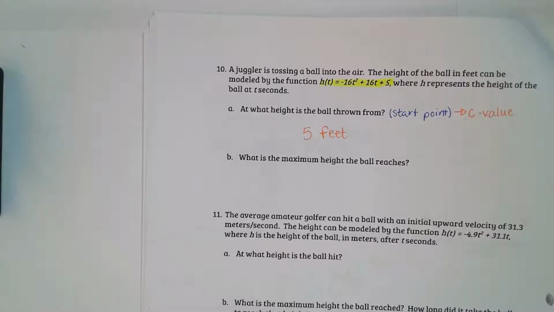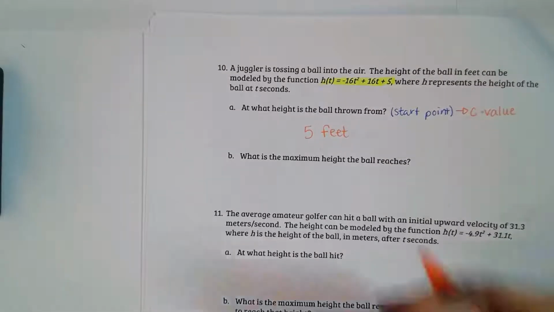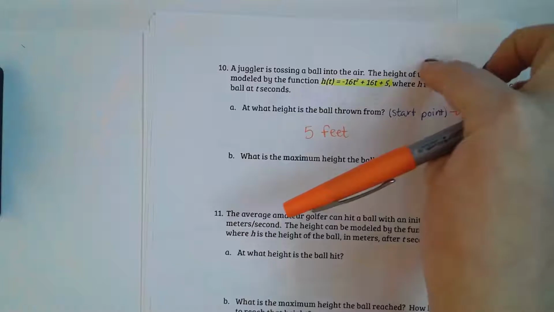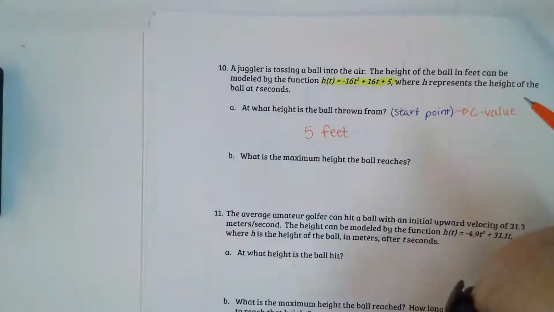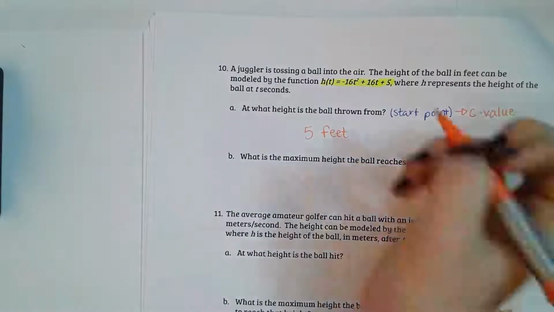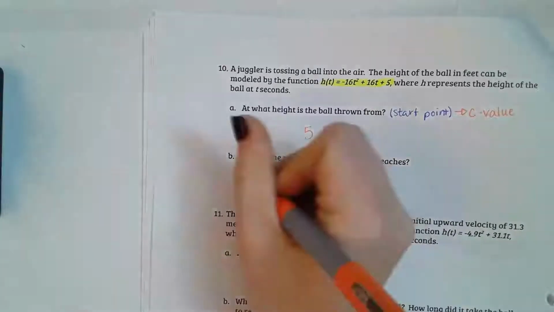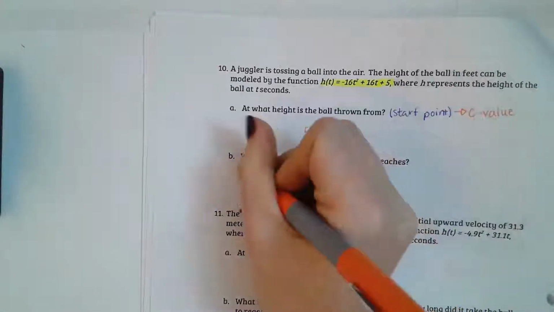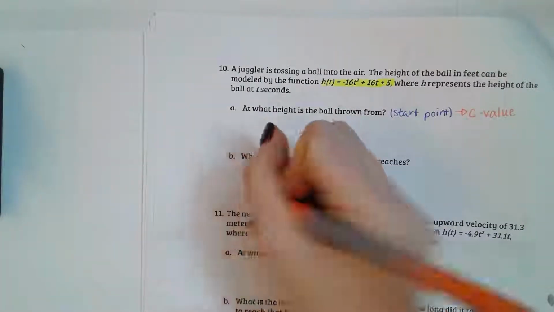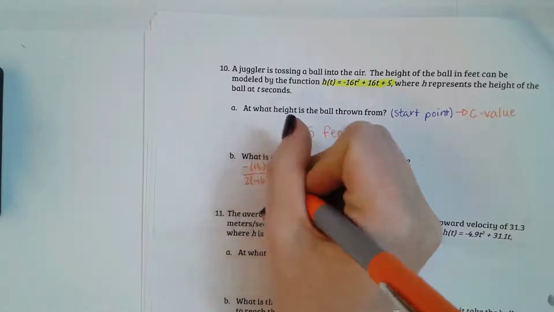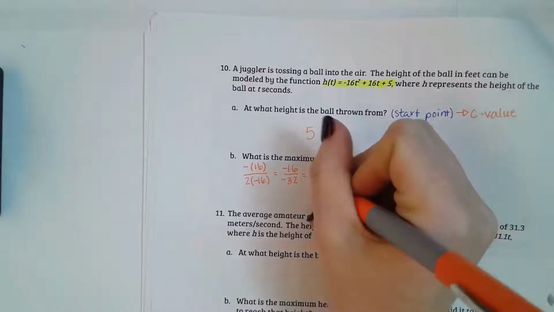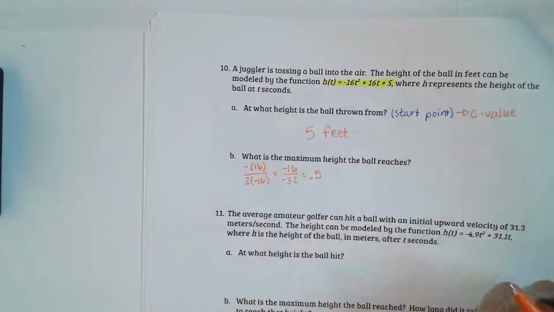What is the maximum height? Here they just want the height, they don't want the time. If you remember, the vertex is time then height, so we have to find the x value first and then the height. So we need to find our vertex. Negative b, so negative 16 over 2 times our a value, negative 16. That's negative 16 over negative 32, which is a positive 1/2 or 0.5.